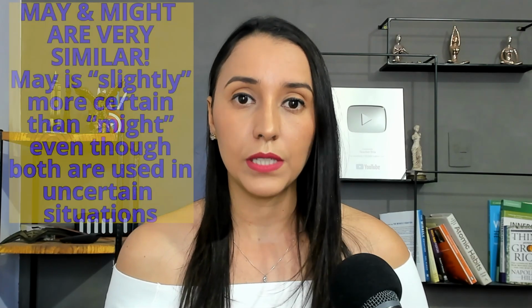So here I am making a deduction. I think this is true. I don't know. I think this is possibly true, but I am not sure. So when I am not sure about something, an action that I'm talking about, then I'm going to use may or might. Oh, but Teacher Prix, what is the difference between may and might? Well, as I said, they are very similar. You are describing something that is possibly true.